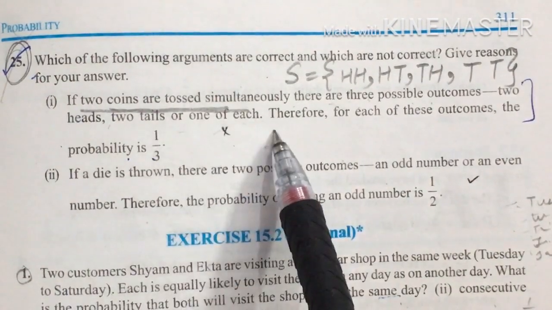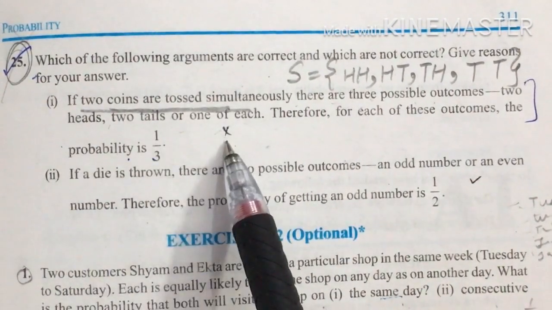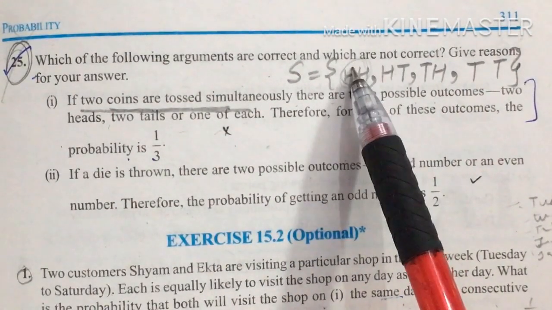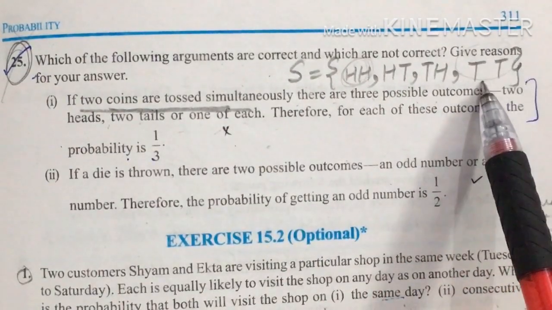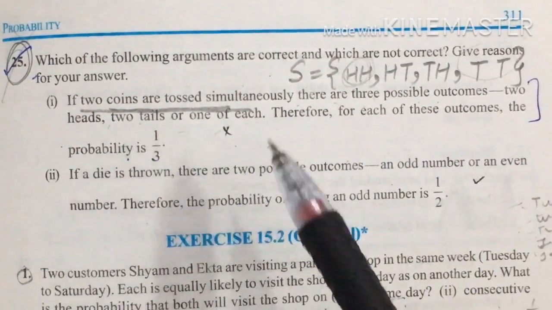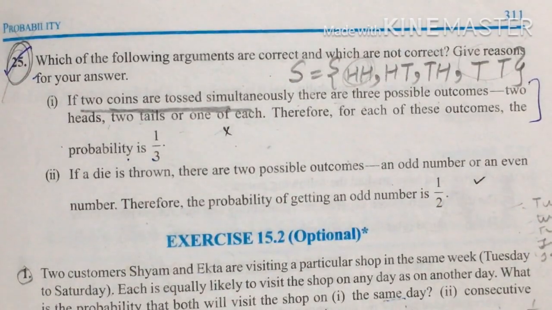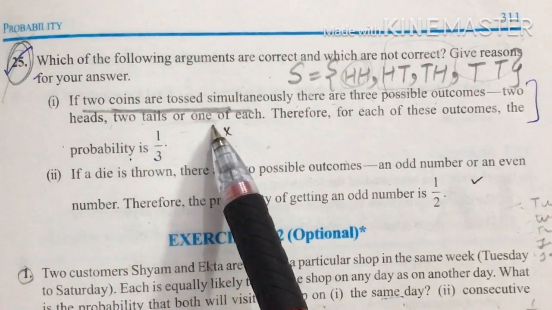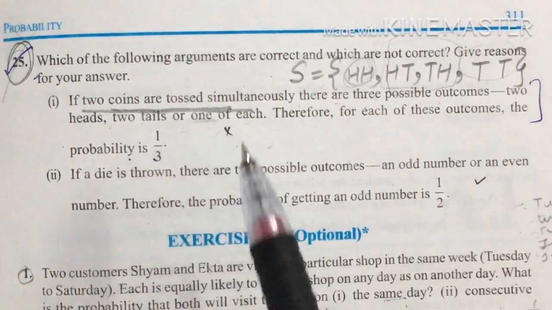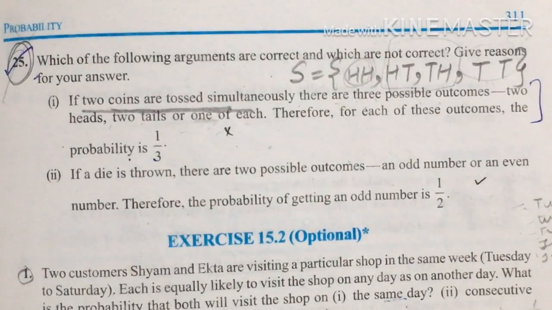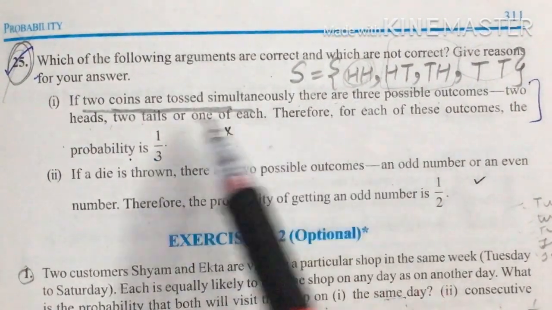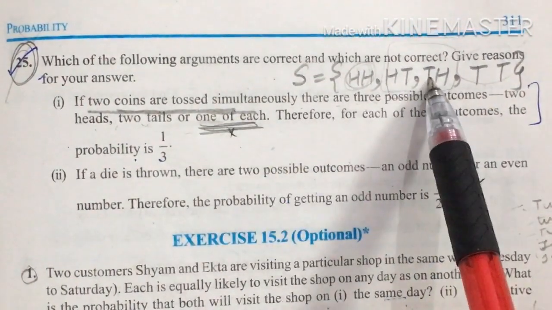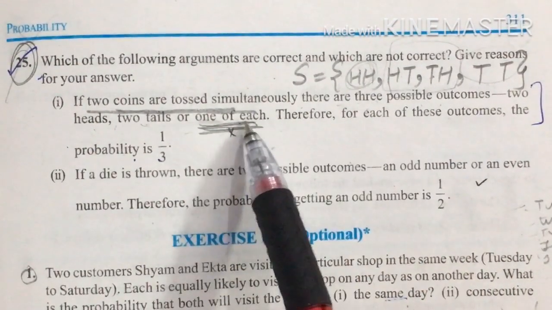The description is correct, the way the statement has been written, that you will either get 2 heads, so this is one case. Then you get 2 tails, so there's this case, and then you get 1 of each, either 1 heads and 1 tails. But this does not mean that there are 3 outcomes, because getting 2 heads is 1 outcome, getting 2 tails is 1 outcome, but getting 1 of each is not a single outcome. There are 2 outcomes in this favor.